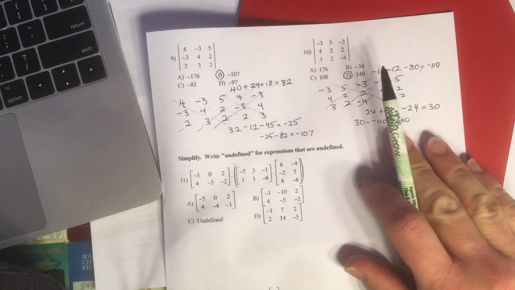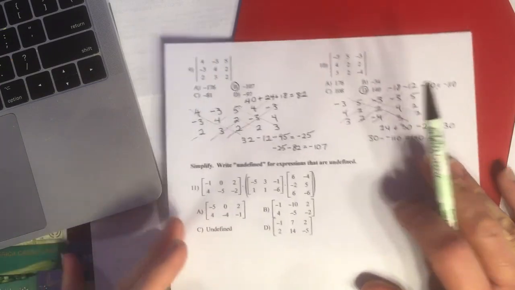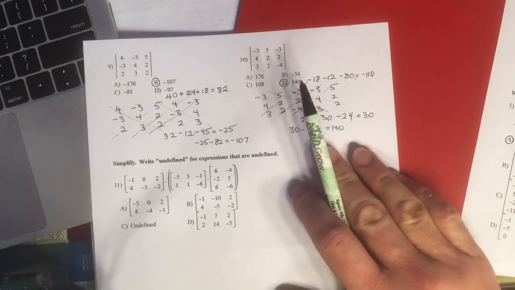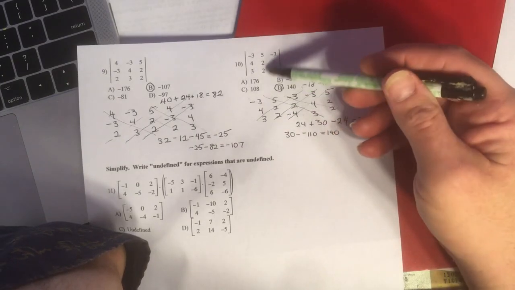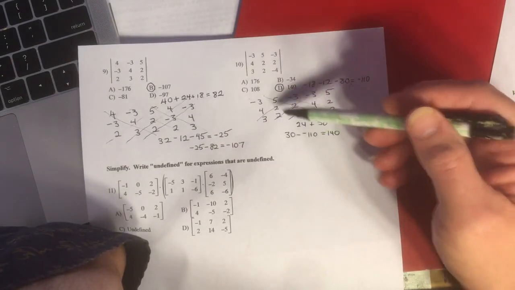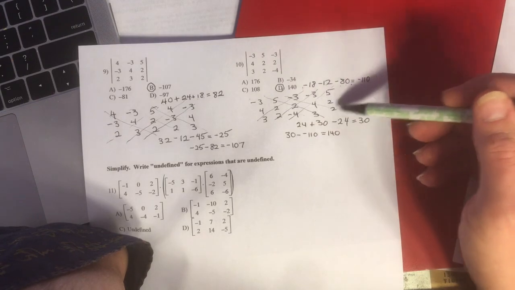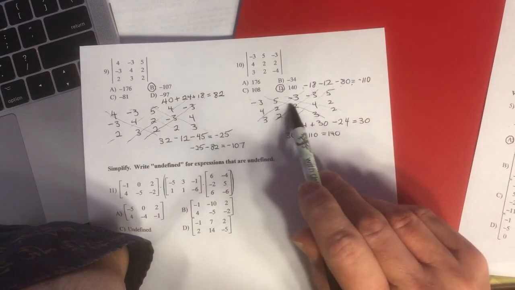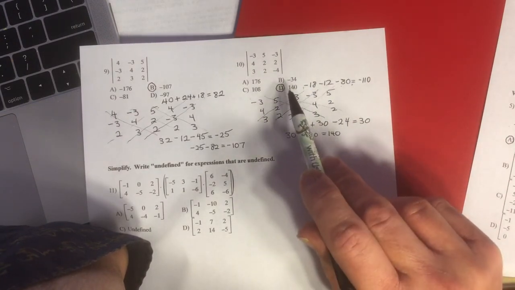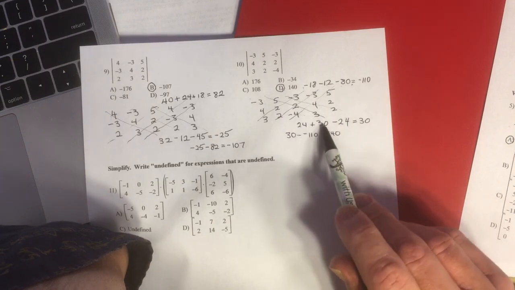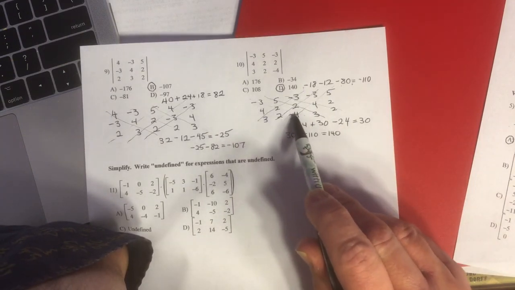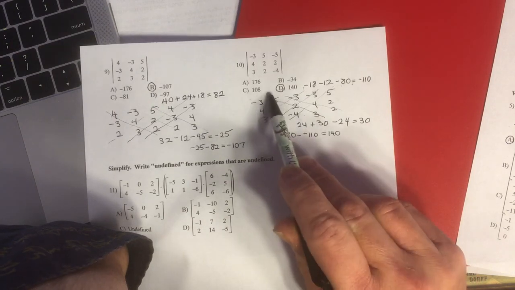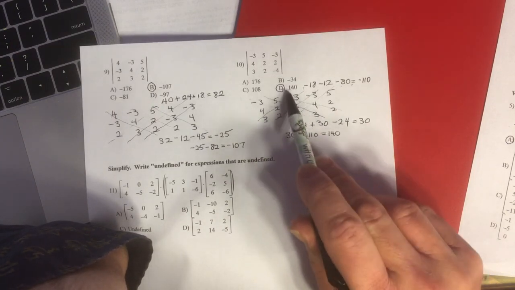And then I came over here and did the same thing. Copied this column, this column, this column here, and then copied these 2 again, here and here. Multiplied down this way, got 24. Multiplied this one down here, got 30.